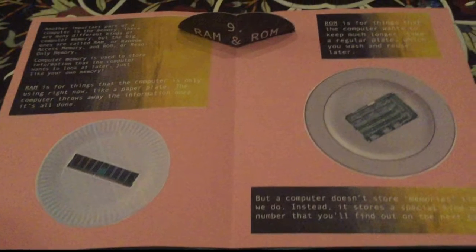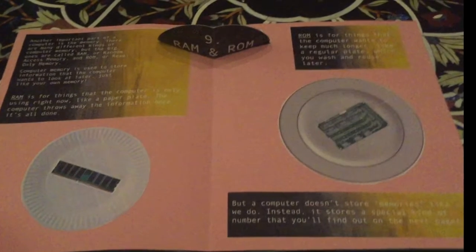ROM is for things the computer wants to keep much longer, like a regular plate, which you wash and reuse later. But a computer doesn't store memories like we do. Instead, it stores a special kind of number you'll find out on the next page.